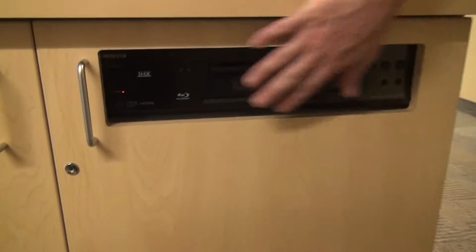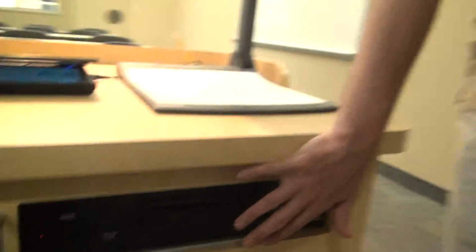The Blu-ray player is located underneath the desk here. You can use the front panel controls as well. It can also play regular DVDs and regular CDs. You don't have to have a Blu-ray disc in order to play it in the Blu-ray player.